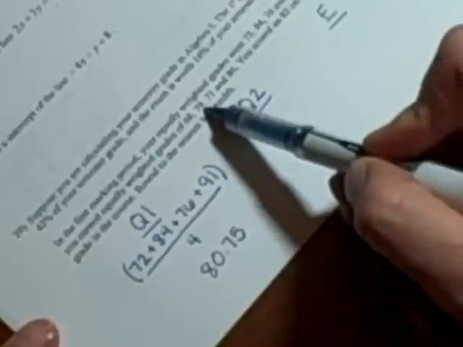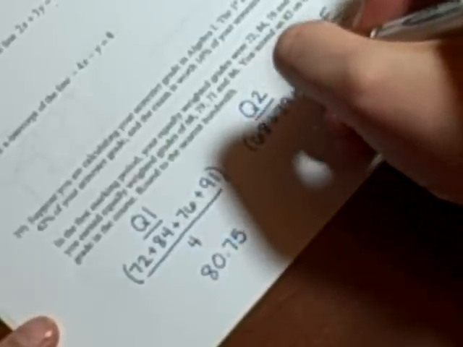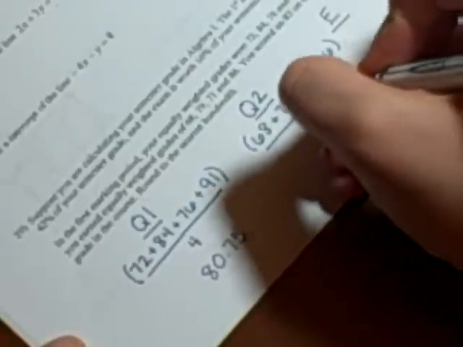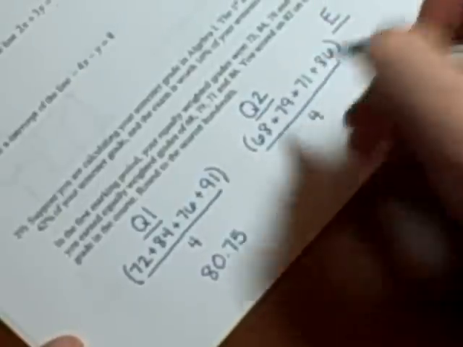We're going to do second quarter the exact same way. So here are my second quarter grades, 68, 79, 71, and 86. And again, I'm going to want to use parentheses on the top of that division problem. And again, I'm dividing by 4 because I have 4 scores given to me.